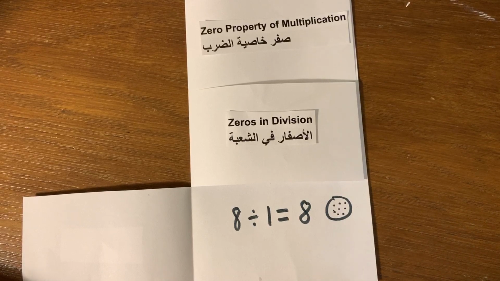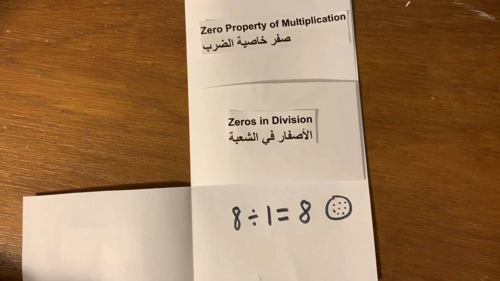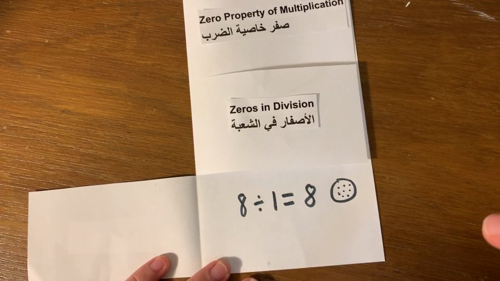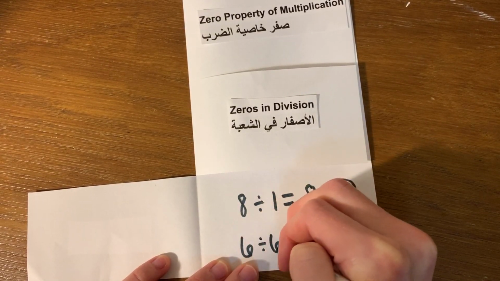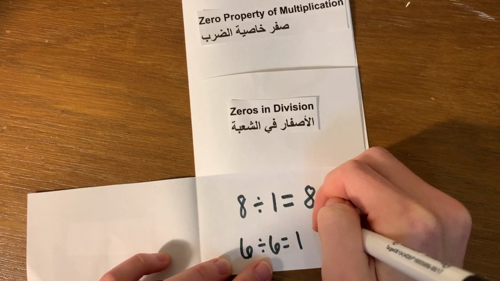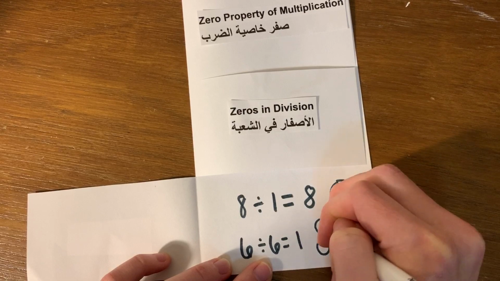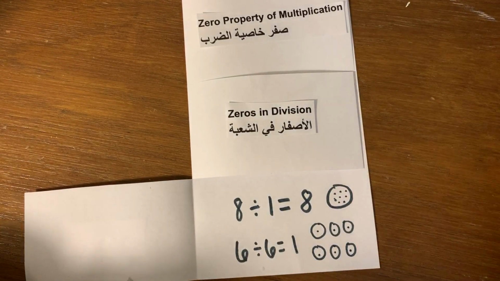Okay? It also tells you that when you divide any non-zero number, so just any number that's not 0, by itself, the answer is always going to be 1. So 6 divided by 6 gives me 1. I have 1, 2, 3, 4, 5, 6, and I'm going to divide 6 into 6 groups.